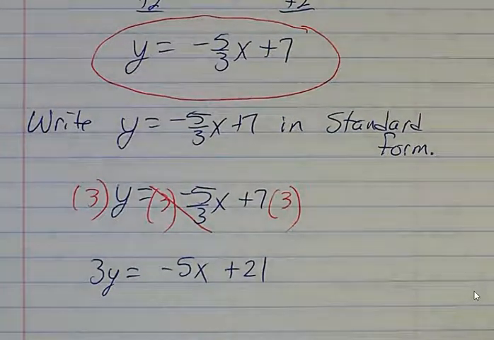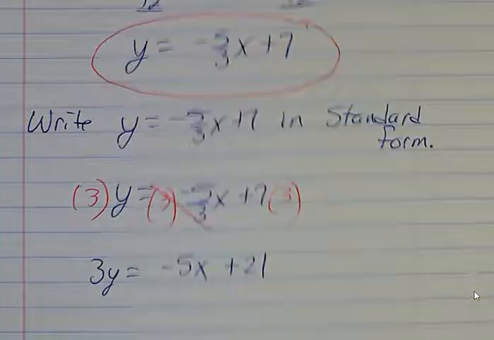And again, we're going to keep using that same get-rid-of-a-fraction strategy over and over and over. So if you didn't get it on the first test, you've got a second chance coming. We did the same thing yesterday. We had some problems where we got rid of some fractions. So we'll keep doing that same thing.